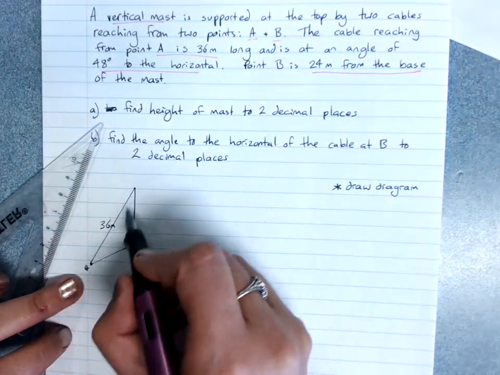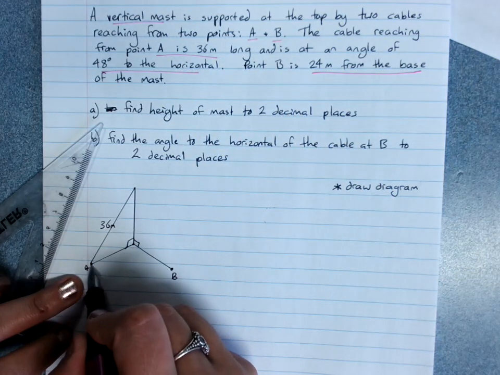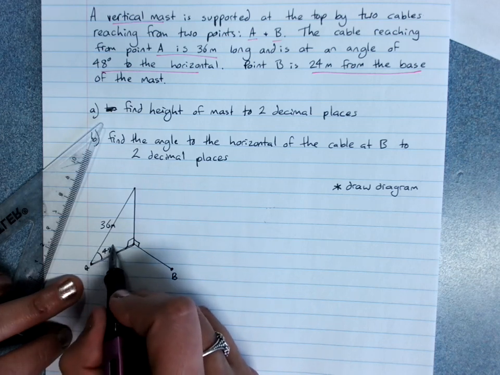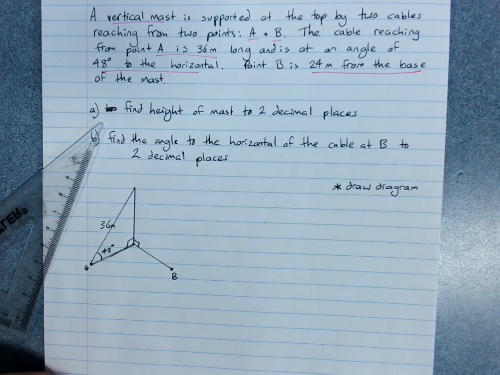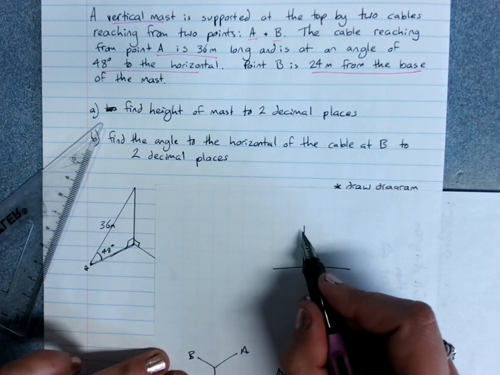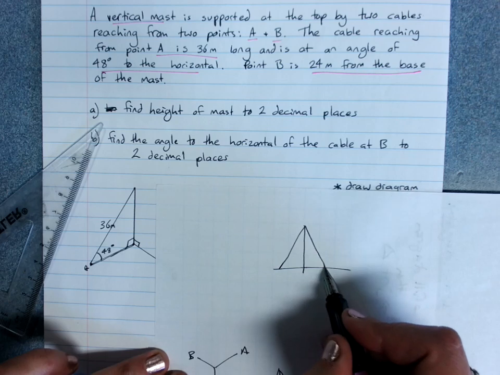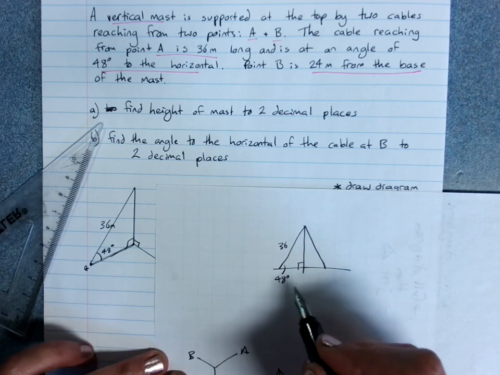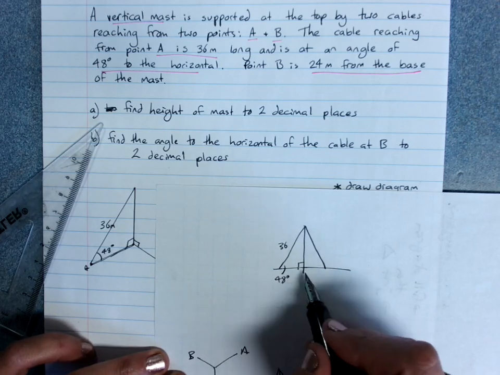And is at an angle of 48 degrees to the horizontal. Now here's where this 3D look might confuse you a bit. So if you'd preferred to do, let's pretend these are opposite each other like this. This is 36, this is 48 degrees. Then that would be fine as well.